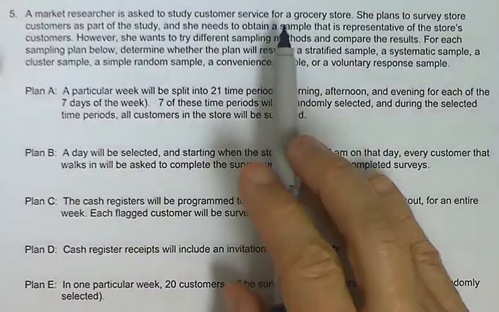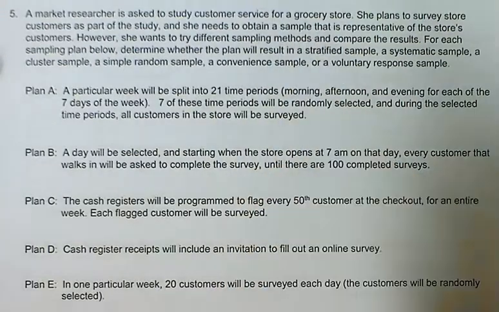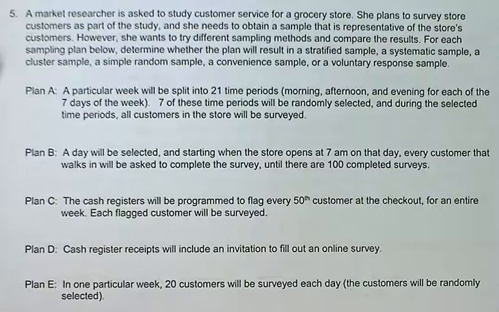In this question, a market researcher is asked to study customer service for a grocery store. She plans to survey store customers as part of the study, and she needs to obtain a sample that is representative of the store's customers.